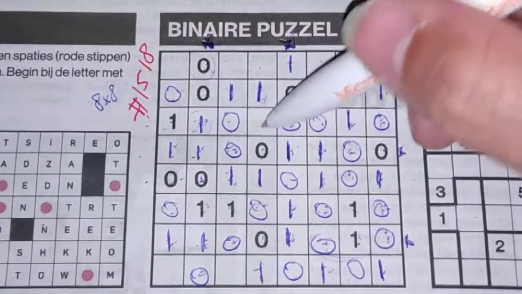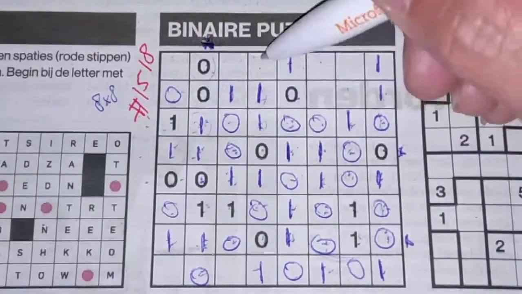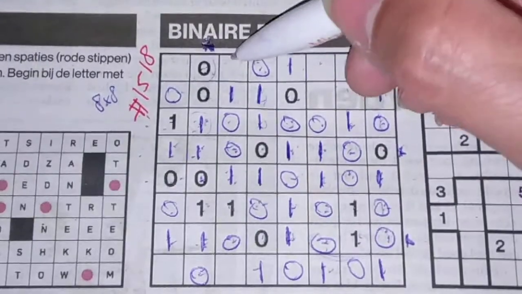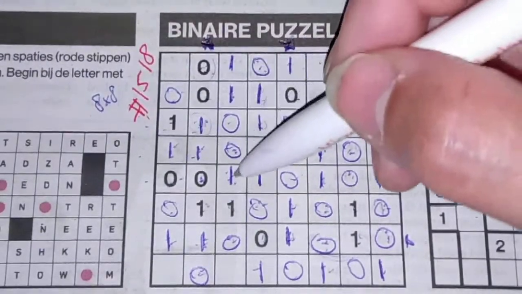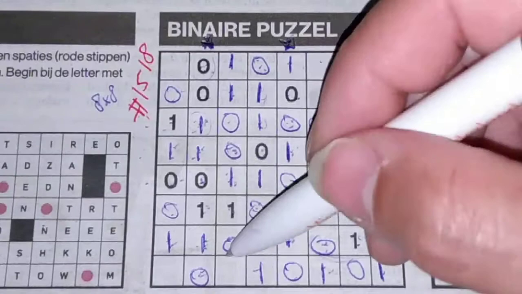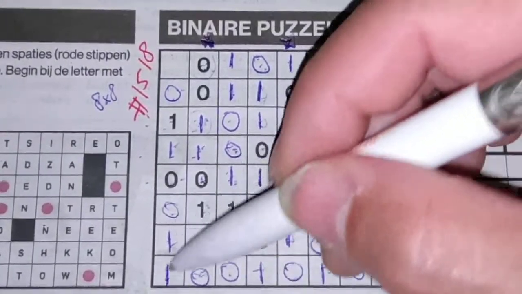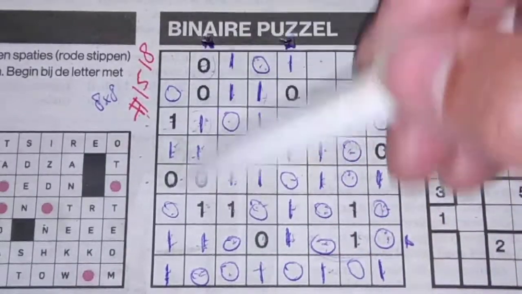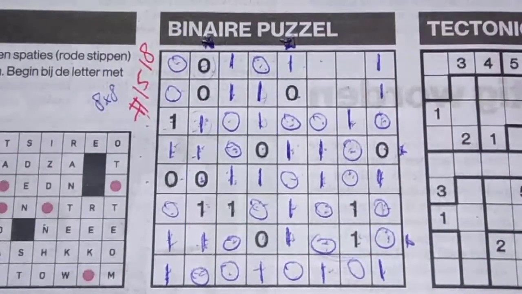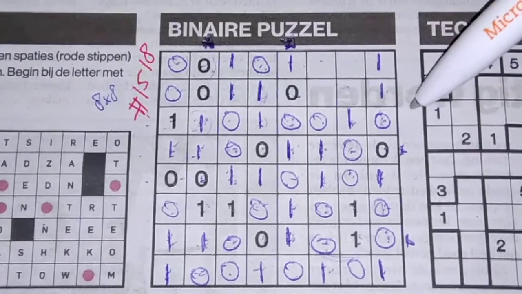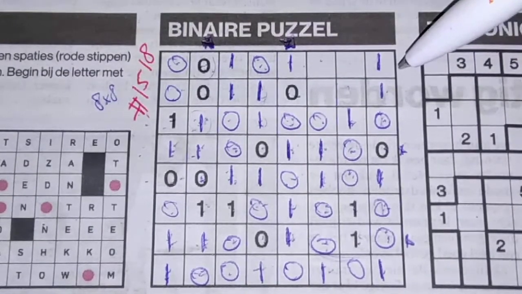Double O, here 1, there 1. Double 1, here an O, there an O. Between two O's comes a 1. We have here 4 ones in this column, so the rest are O's. Double O, here 1, there 1. We have 4 ones in this column, so the rest are O's. Do I need to compare again? Yes. Let me see.